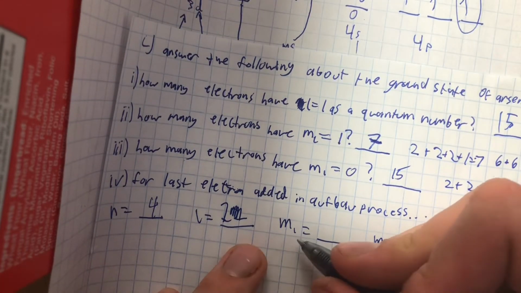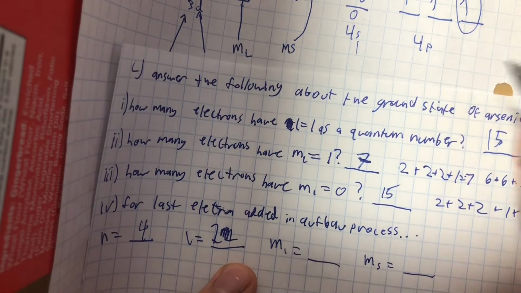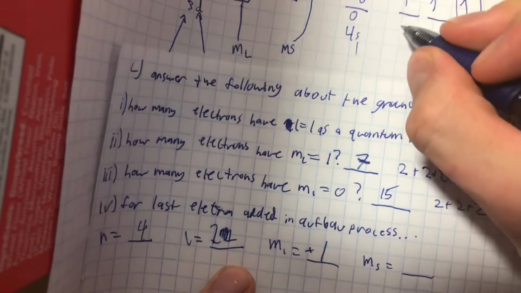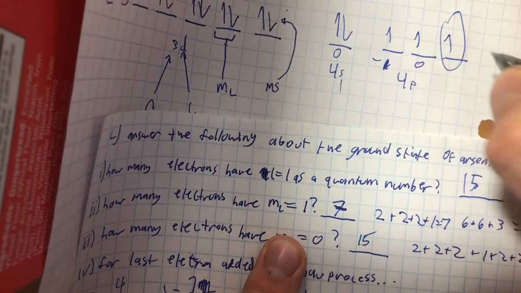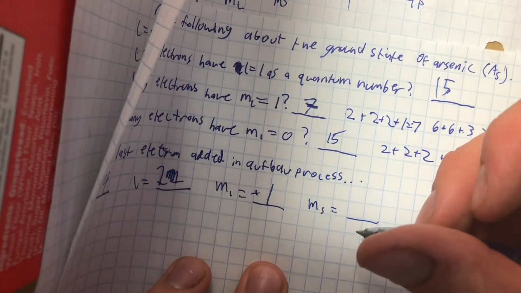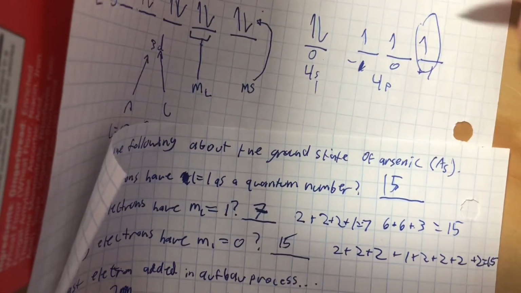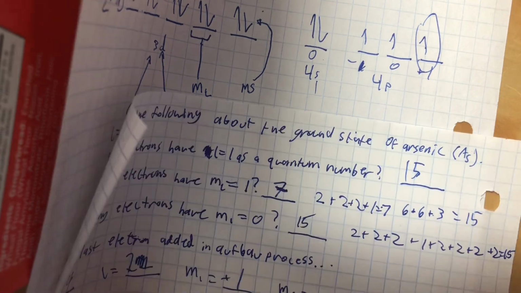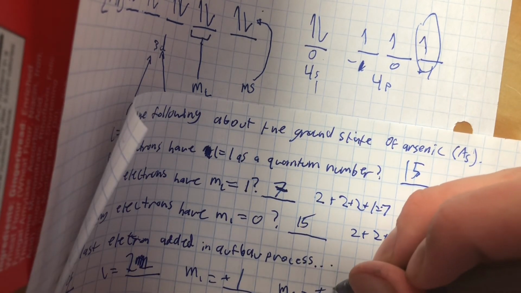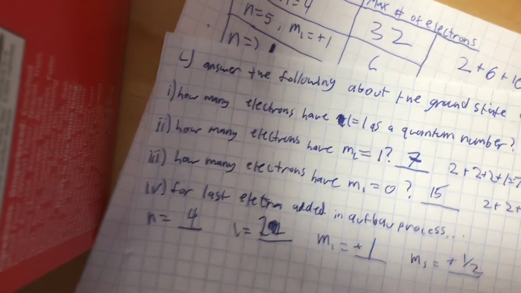ML, remember, that's just the position in the orbital, the orbital in the subshell. Plus 1, because this is 1, 0, negative 1, that's how you label the orbitals. Okay, and then the MS value is equal to the upspin. You do those first. It doesn't really matter, but it's just convention according to the Aufbau process. So the upspin means it's plus 1/2. And those are the answers.